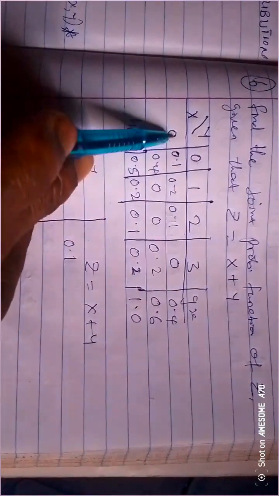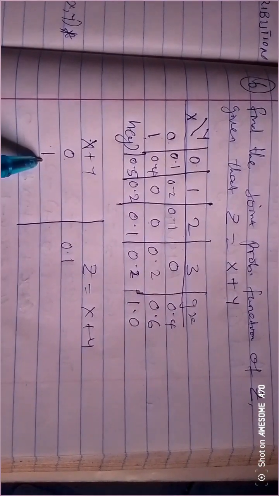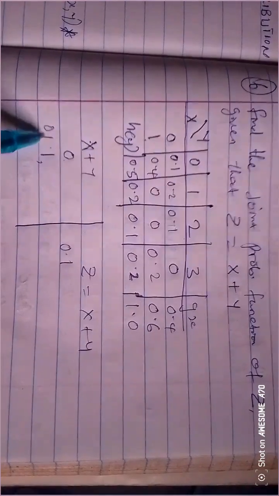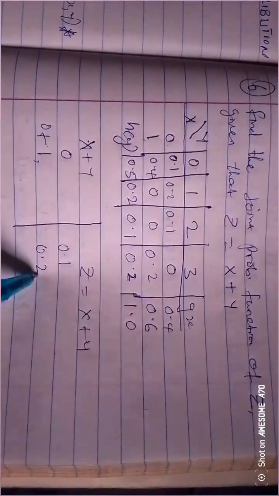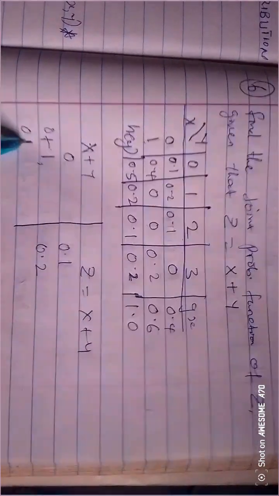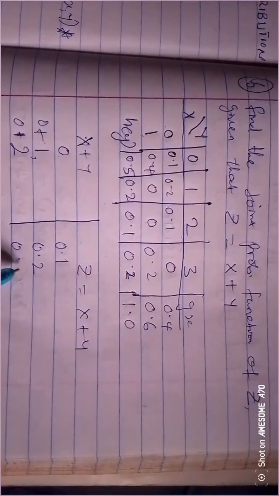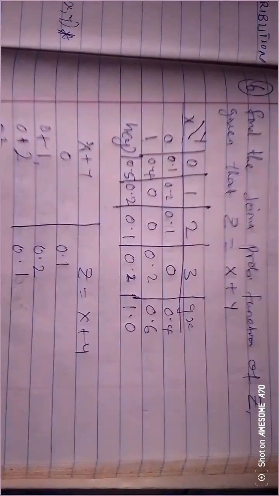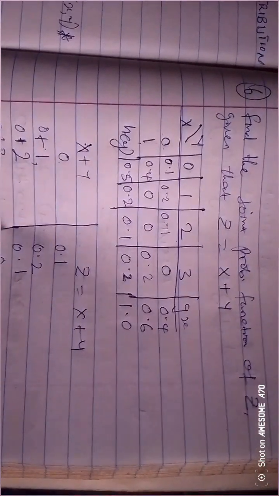Now the next one says 0 plus 1, which is 1, and that gives us the output of 0.2. Going to the next one, 0 plus 2 gives us 2, and that gives 0.1. 0 plus 3 gives us 3, and that gives 0. Okay, so we are done with 0.